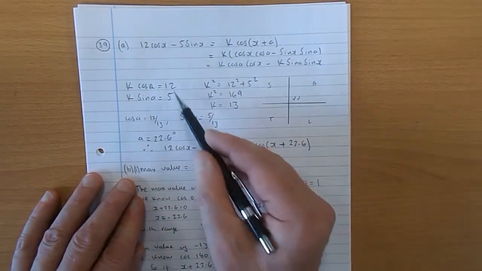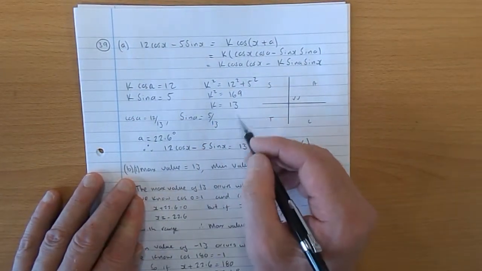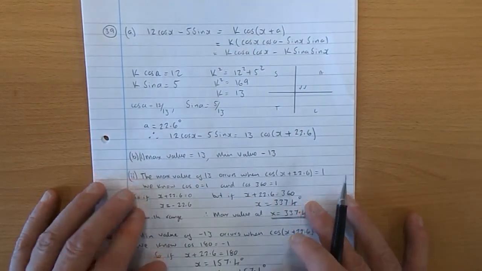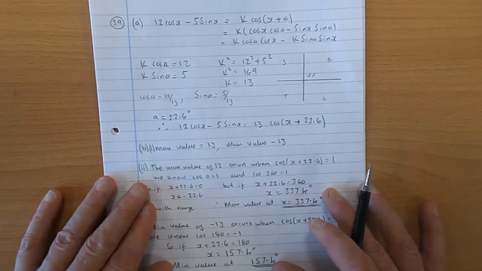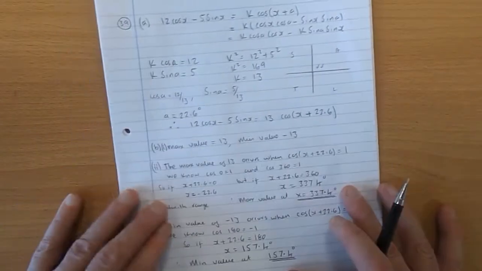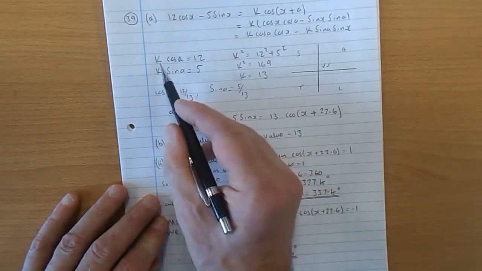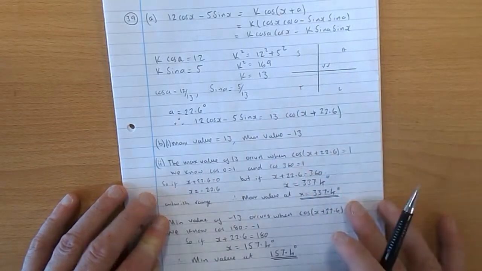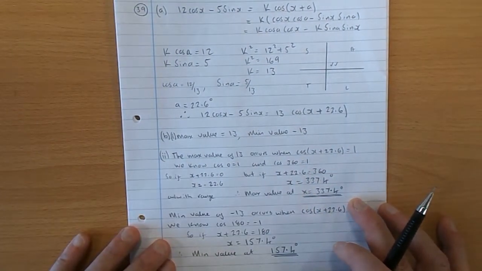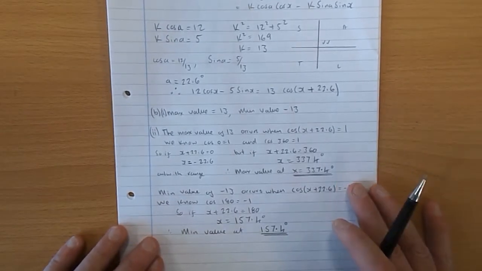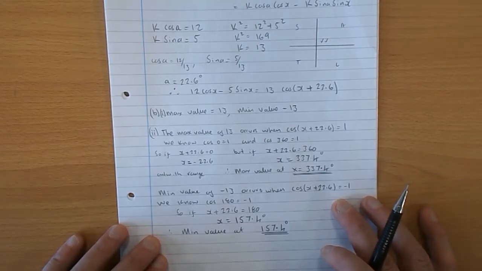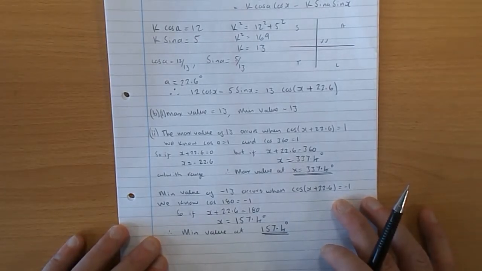To get k, you square those two values, add them together, 169. Square root of 169 is 13, so k is 13. Cos a and sin a are both positive, so a is going to lie in the first quadrant. Do a shift cos of 12 over our newfound k, 12 over 13. Shift cos of that gets 22.6. So k is 13 and a is 22.6. So 12 cos x take 5 sin x equals 13 cos(x plus 22.6).